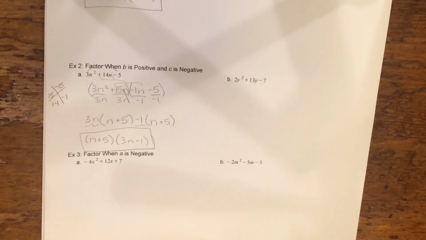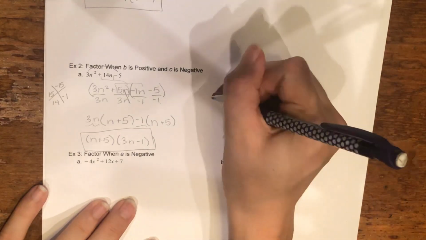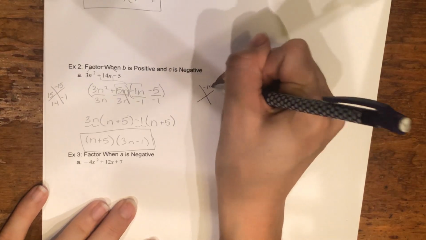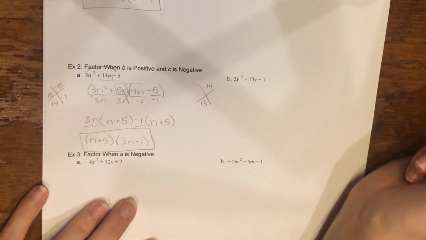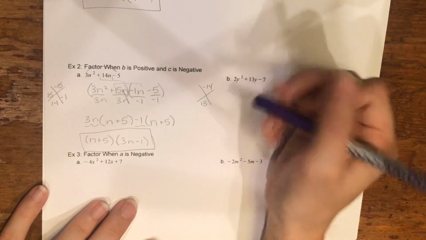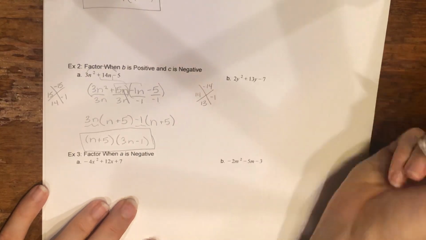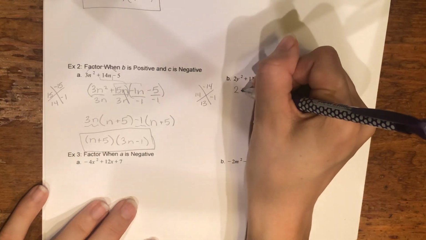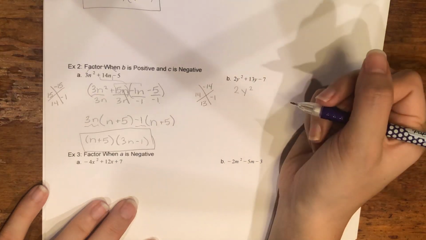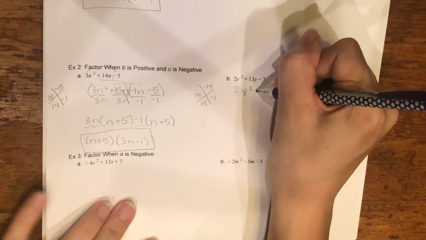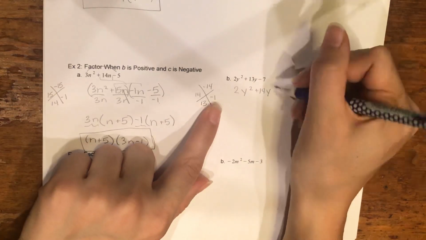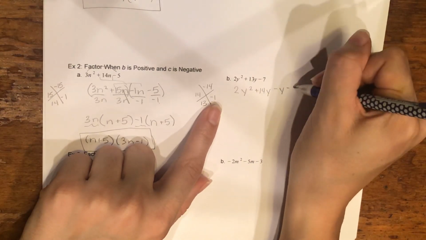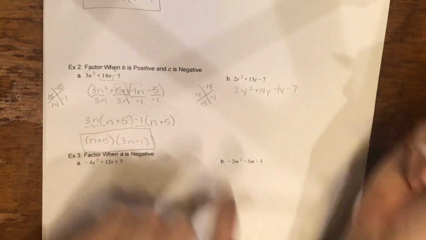Okay, so try out B and then see if you guys get the same answer that I do. With this one, I have 2 times negative 7, which is negative 14, and then I'm adding to 13. So what multiplies to negative 14 and adds to 13? That'd be 14 and negative 1. So I would have 2y squared plus 14y. Then I would have minus y minus 7. I'll put minus 1y.